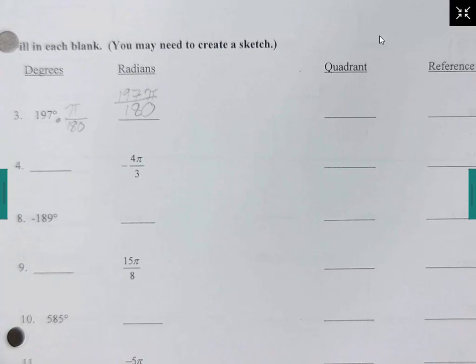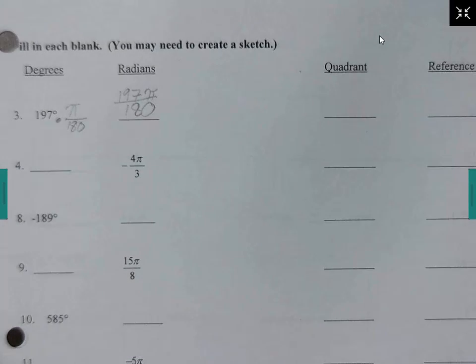Okay, who can tell me what quadrant this is going to be in? Yes, sir. Well, I mean, doing a sketch would help you. Is that better, Trent? Doing, yeah, an extra sheet of paper. Yes, ma'am.